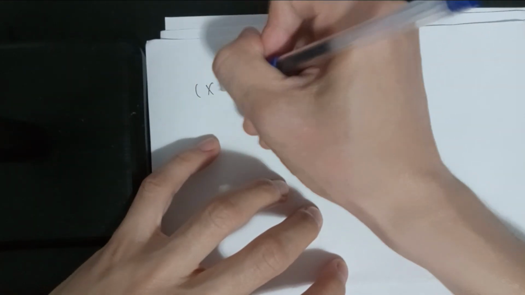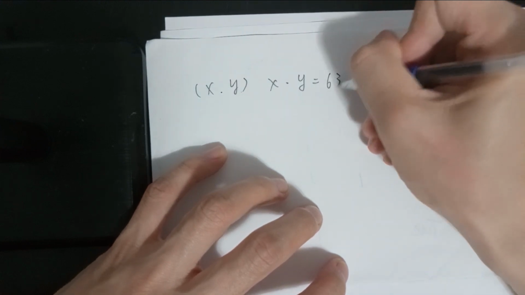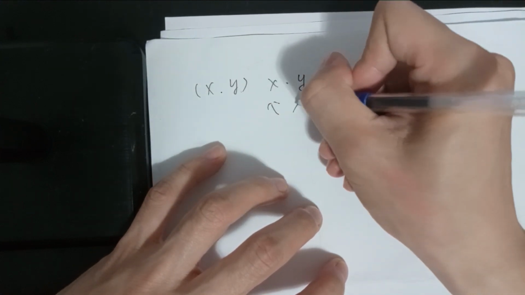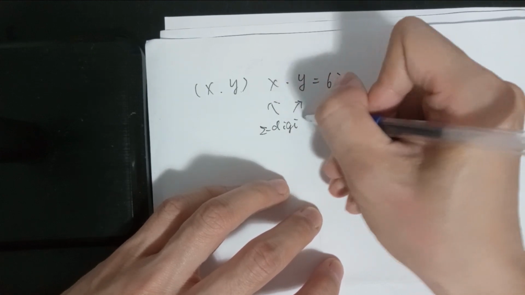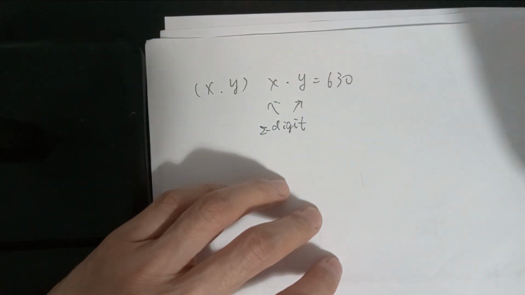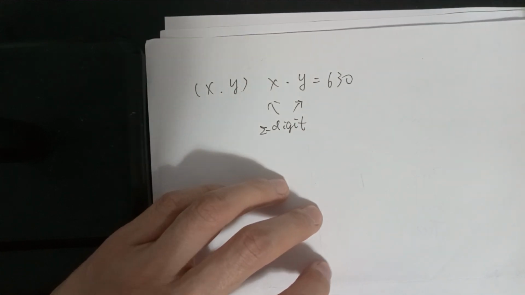So anyway, let's have a look at problem number 18. It says the product of a pair of 2-digit positive integers is 630. Basically, we've got a pair x and y, and x times y, that's the product, is 630. And there's one restriction. Both numbers are 2-digit numbers. And the question asks for the total number of pairs out there.